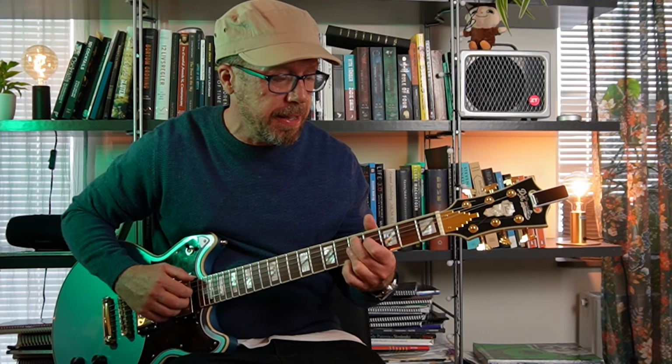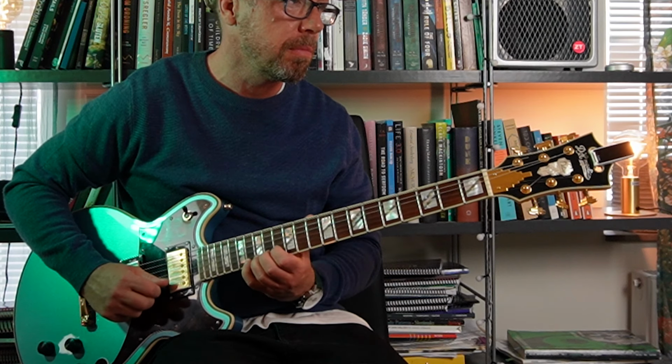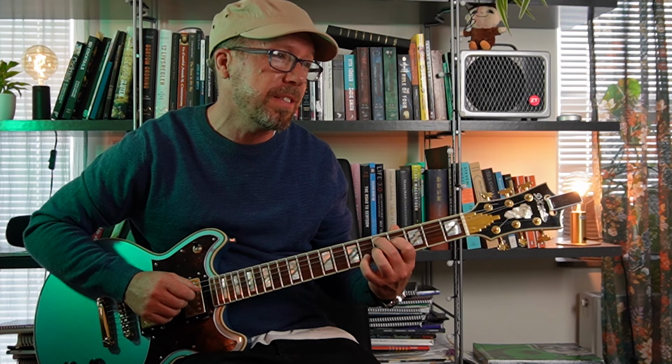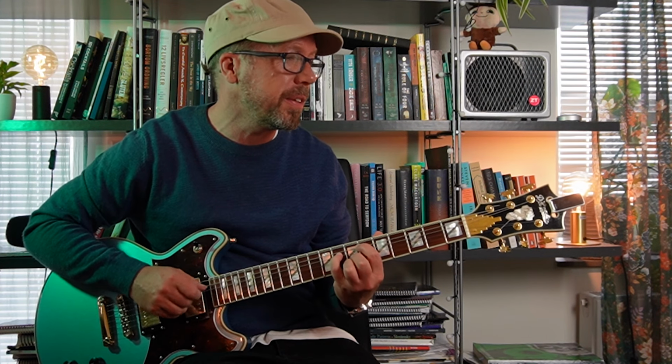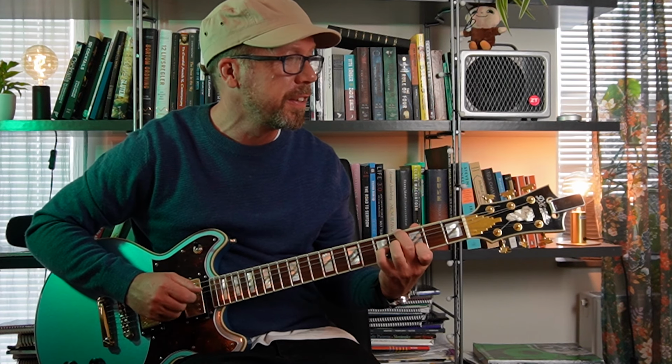Bridge. Here again we have this ascending. It's a little bit different with D7 going to E flat and E flat minor.